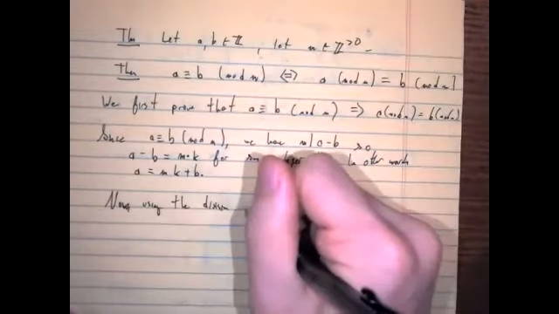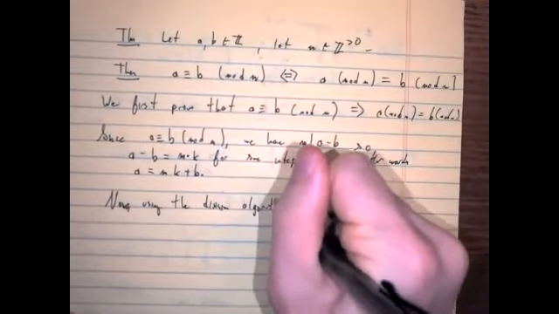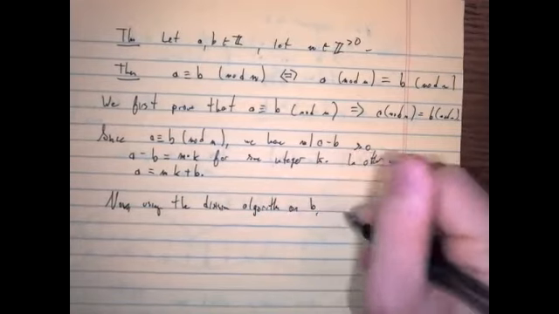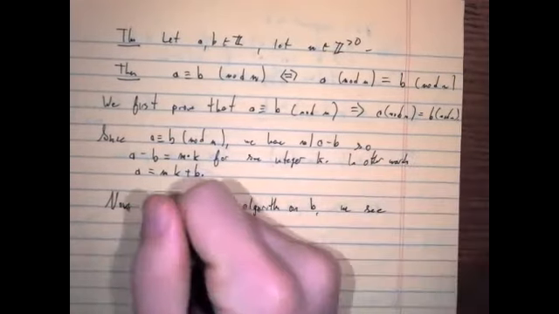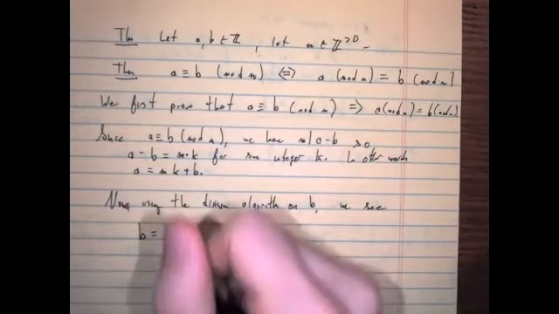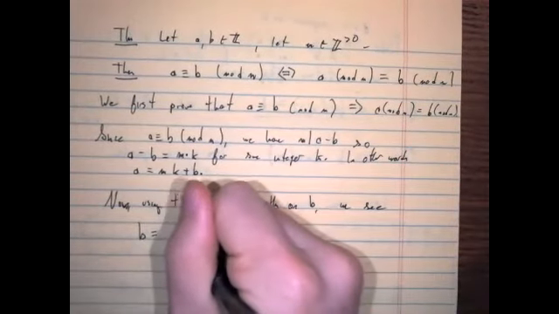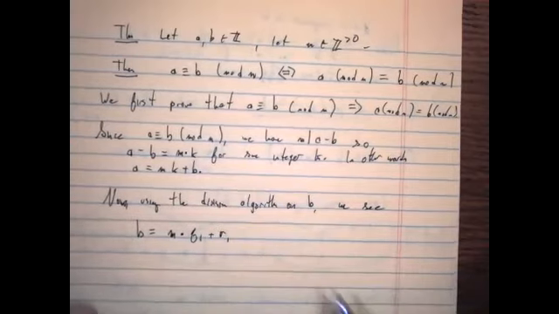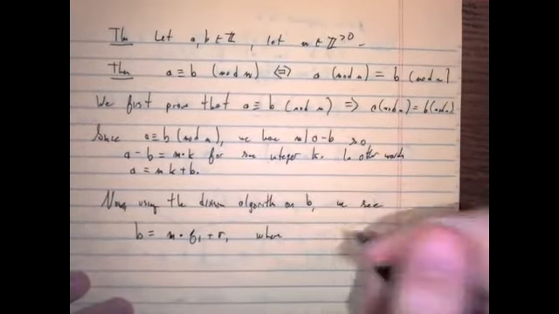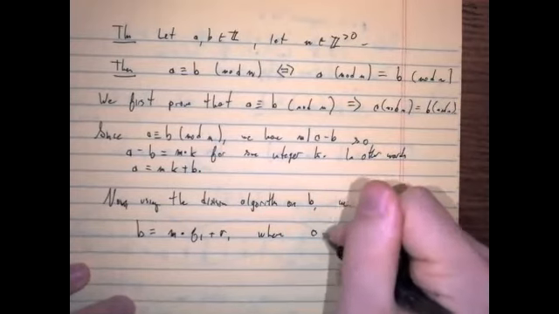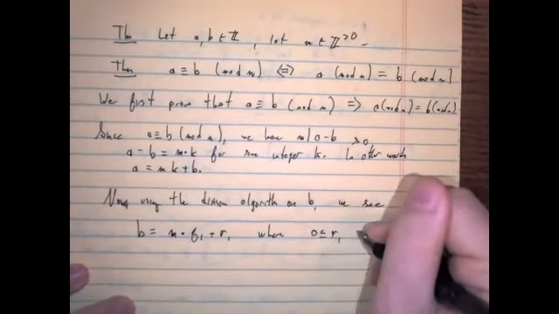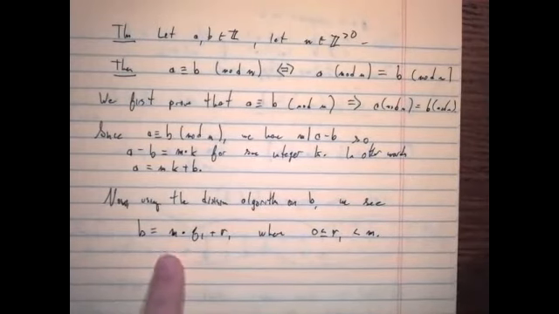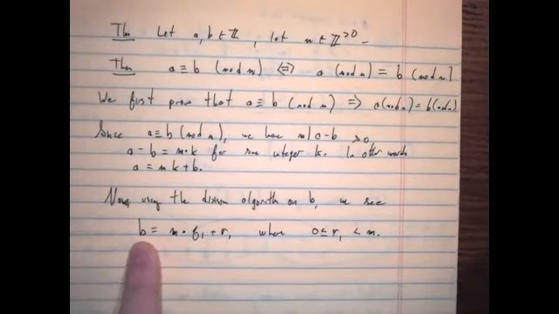Using the division algorithm on B, we see B is equal to M times Q1 plus R1, where 0 is less than or equal to R1 and R1 is less than M, right? This is what the division algorithm says I can do for any B.